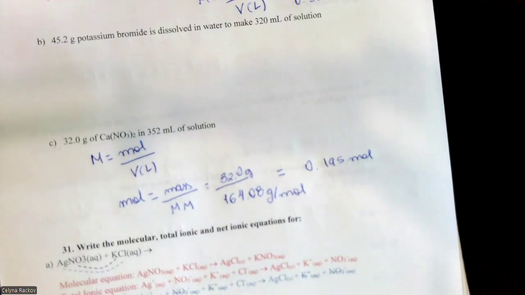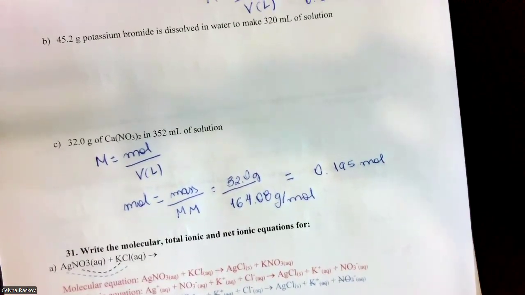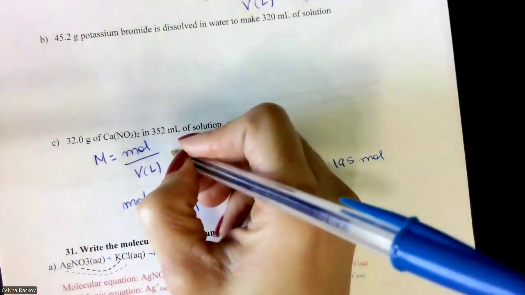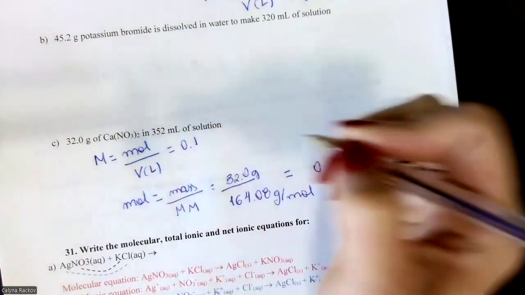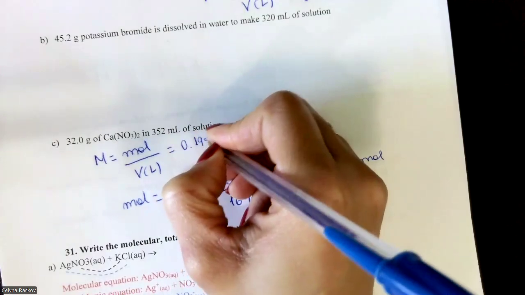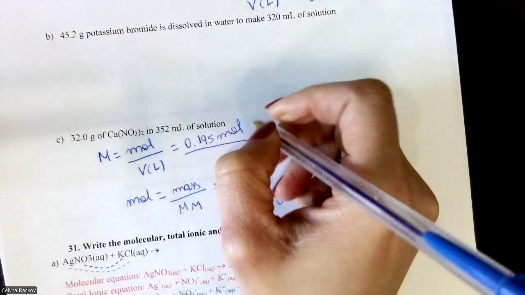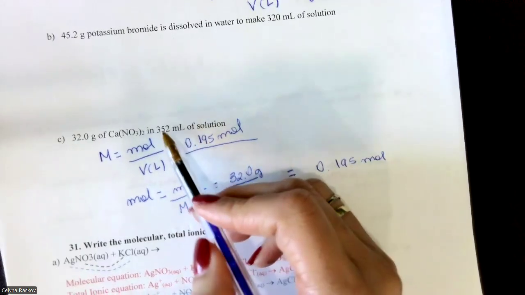Okay, right? So let's get this number. This mole here, 0.195 moles of calcium nitrate divided by the volume of the solution in liters, right?